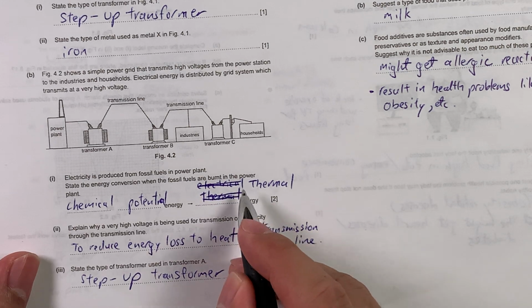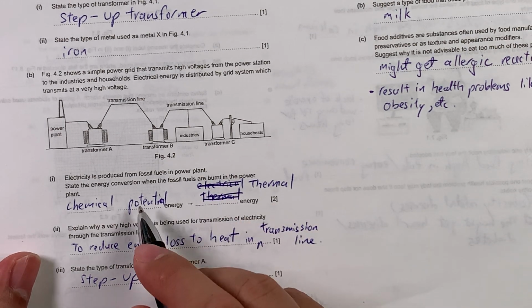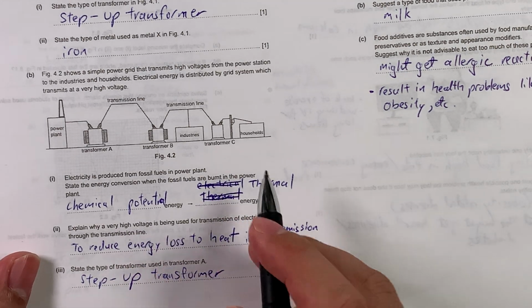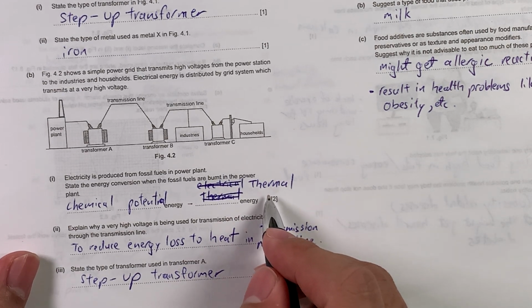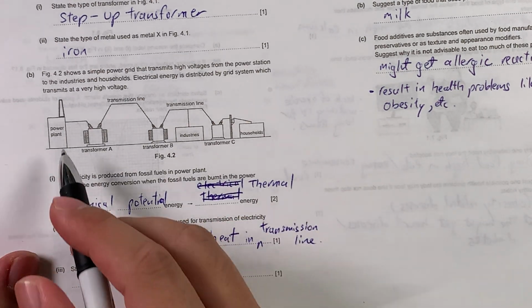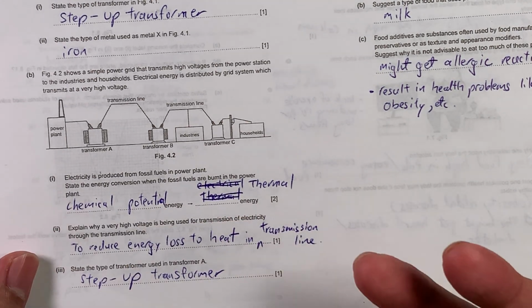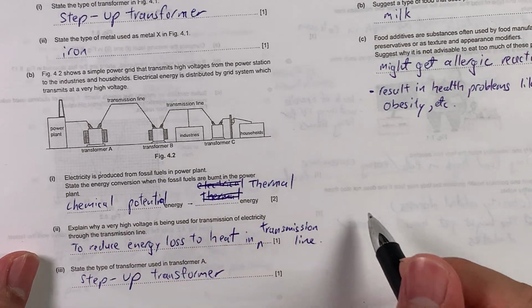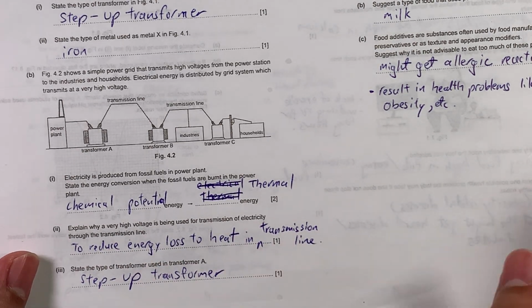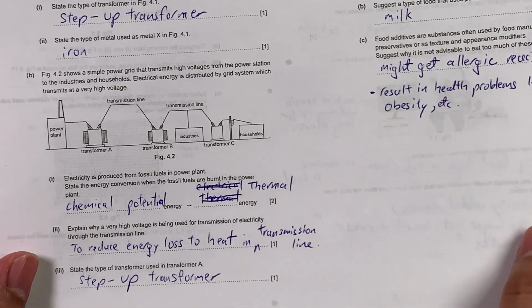If I talk about the furnace, then the fossil fuel would generate thermal energy, the heat energy for short. But if you look at the overall outcome, the power plant would also produce electrical energy at the end. So chemical potential energy would convert into electrical energy.